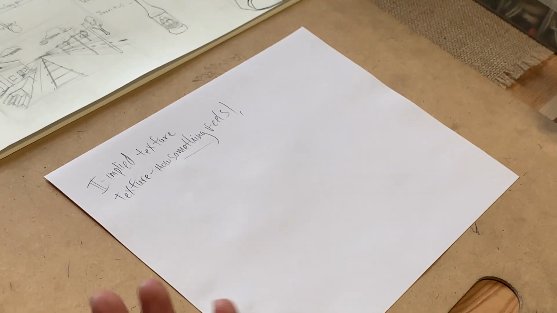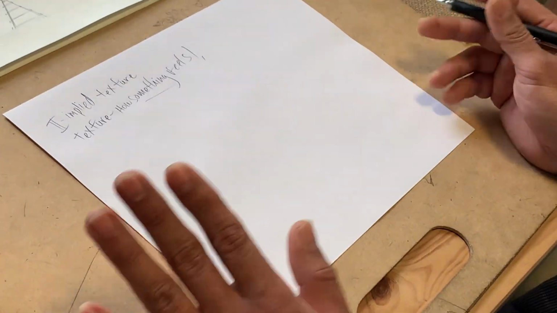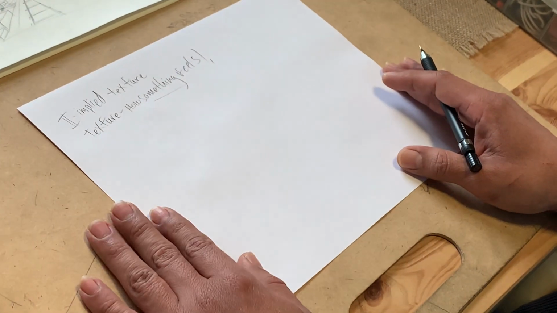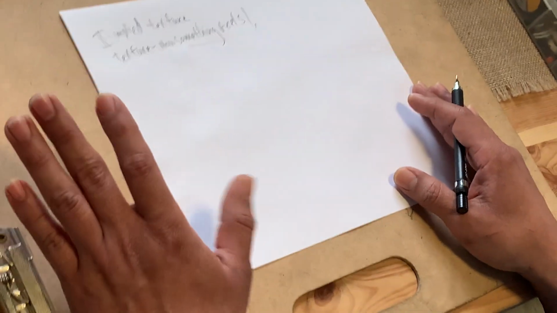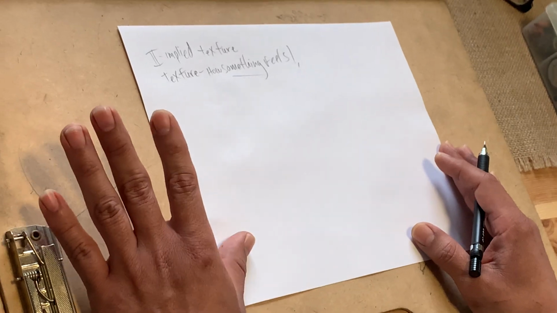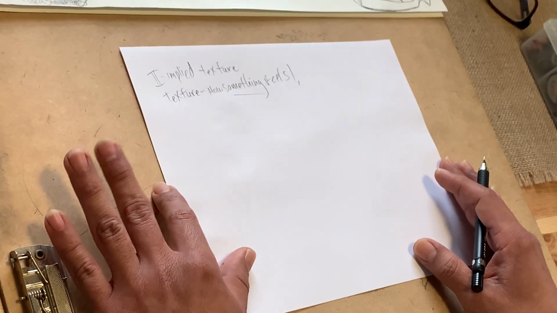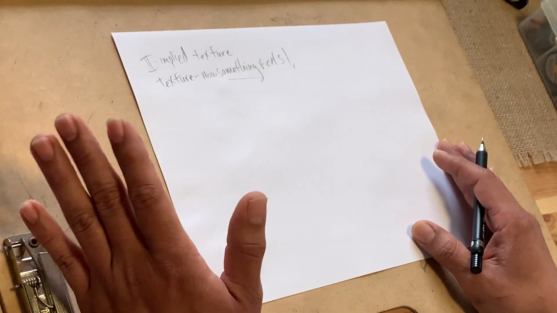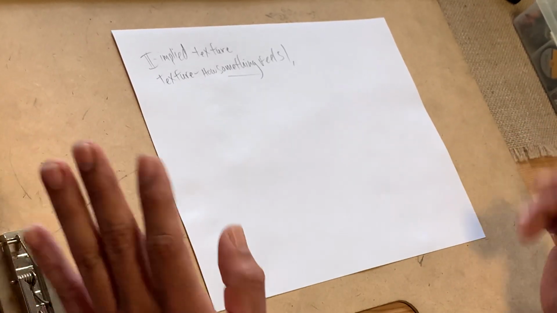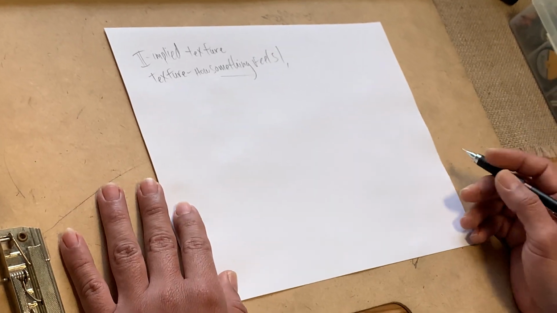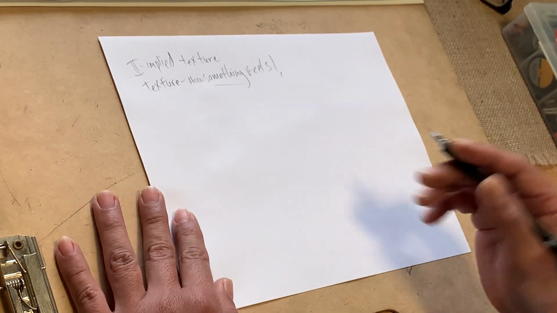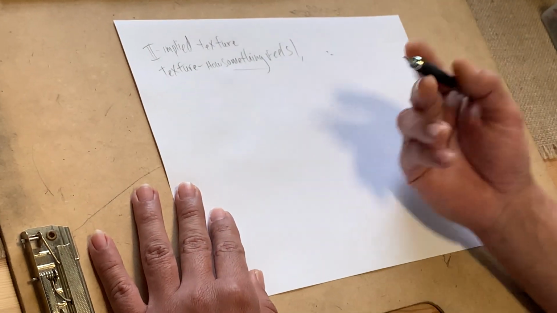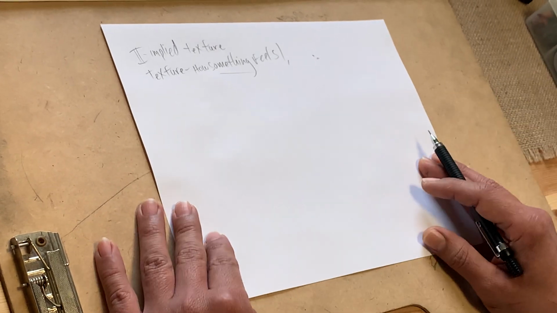Now, we were working on our pandas, but because I don't know who has the supplies, and for the panda we would need white construction paper or drawing paper, black construction paper, scissors, and of course glue. Since I'm not aware of what you have at your disposal, we're going to go with implied texture, because all you need for implied texture is paper and a pencil, and an eraser will come in really handy.